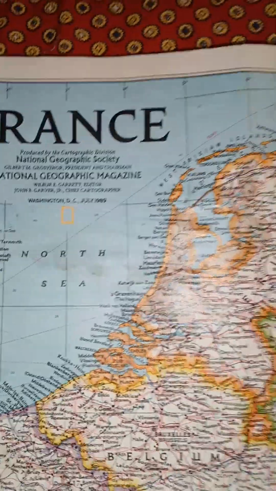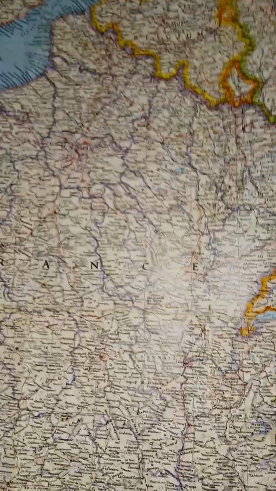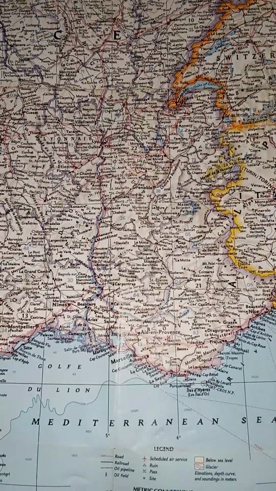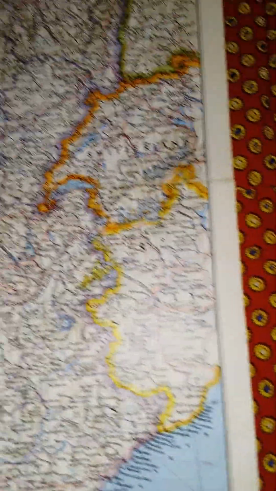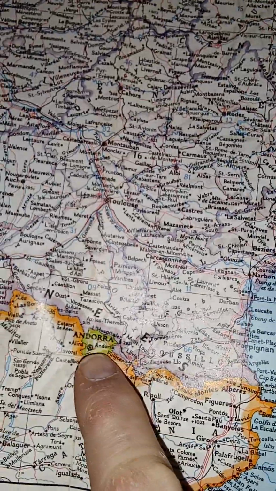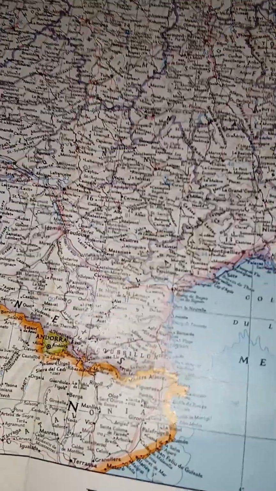Then we've got one about France. This is from July 1989. There's the English Channel. I wonder if the French call it the English Channel. And France. You've got southern France going into the Mediterranean Sea. Italy, Switzerland, Andorra, a little tiny microstate in the Pyrenees Mountains.